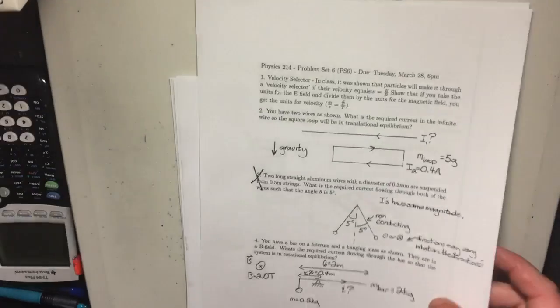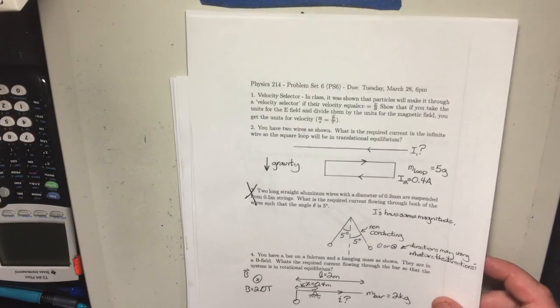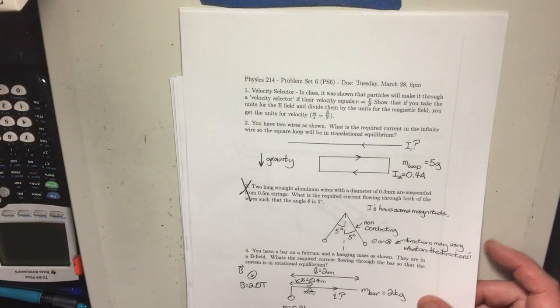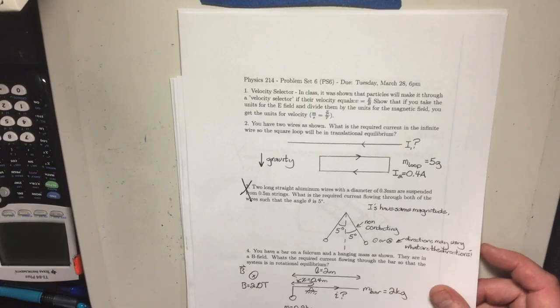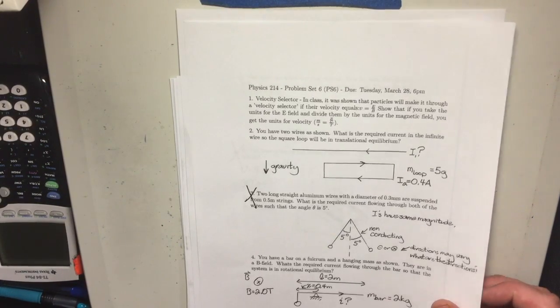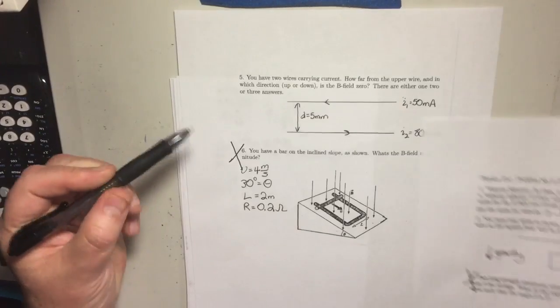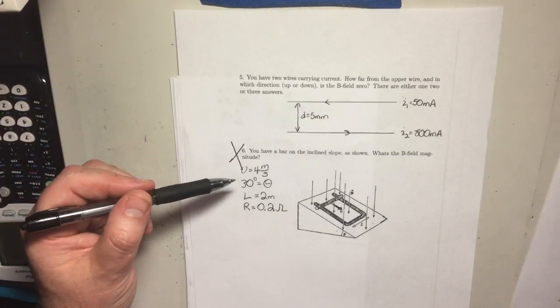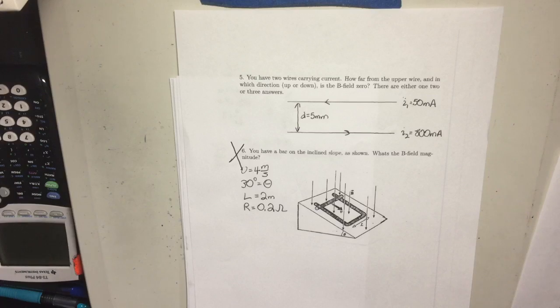So for problem set 6, I've made a few changes. There are a couple of problems that are fun to do, but it's not really that important. So do not do number 3 nor number 6. And I'll make a note of it in an email.